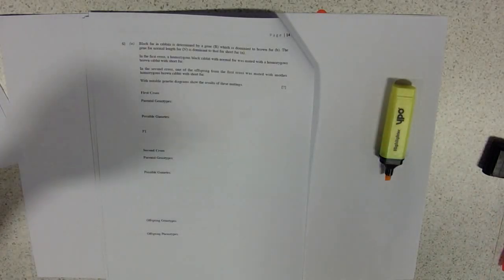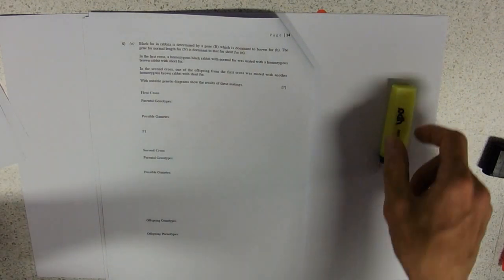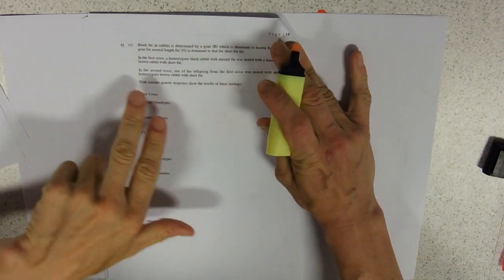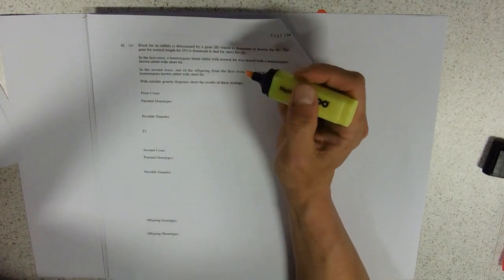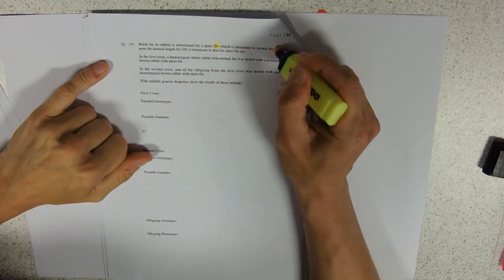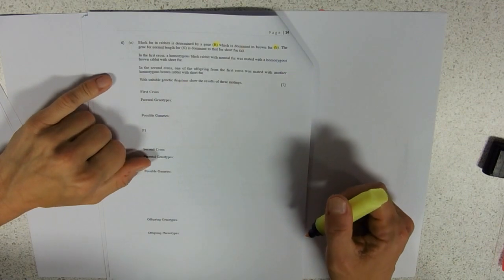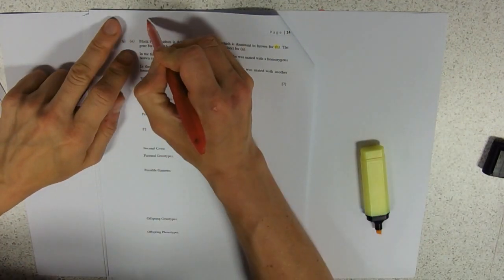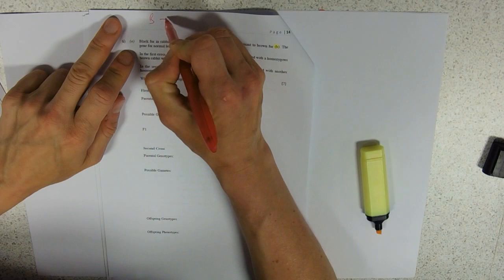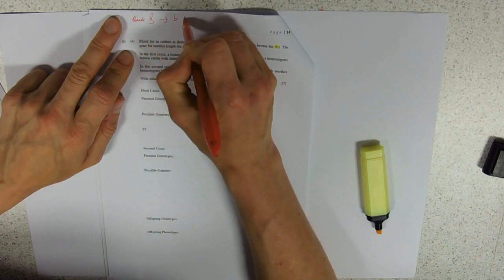Component 2 task book, help me. Question 6. Famous rabbit question. We've got black fur in rabbits determined by a gene. Black is dominant to brown. Sometimes I write these out: big B dominant to little b, black to brown.